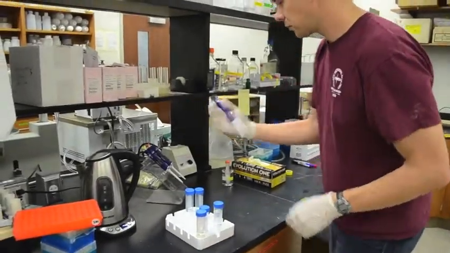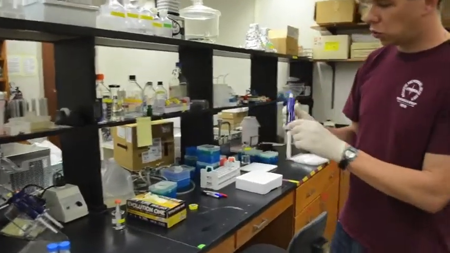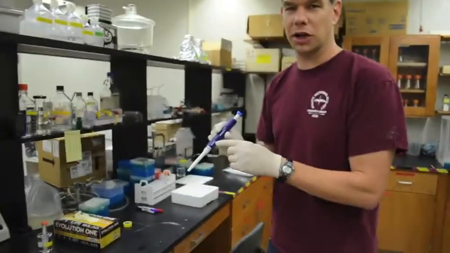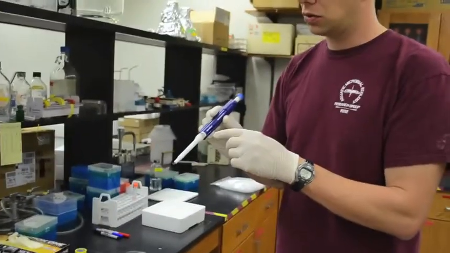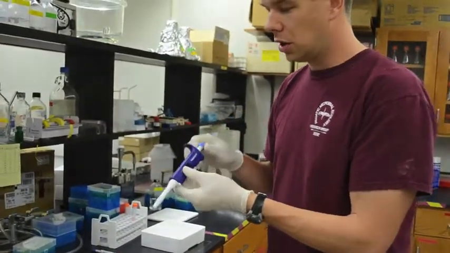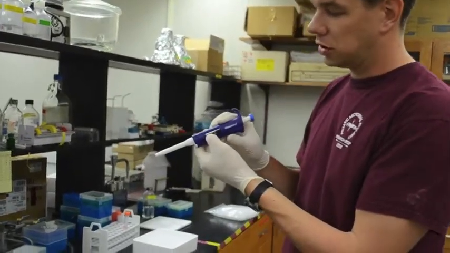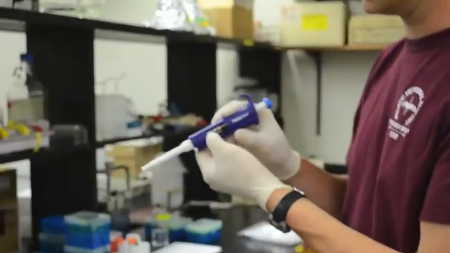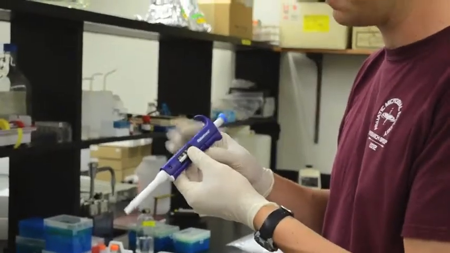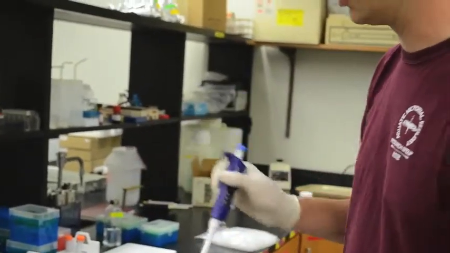So I'm going to take my 100 to 1,000 microliter micropipetter. That's 0.1 to 1 milliliter. I'm going to make sure it's set to it says 1,000 on here. That's 1,000 microliters or 1 milliliter. So that's how much sample I want to add.